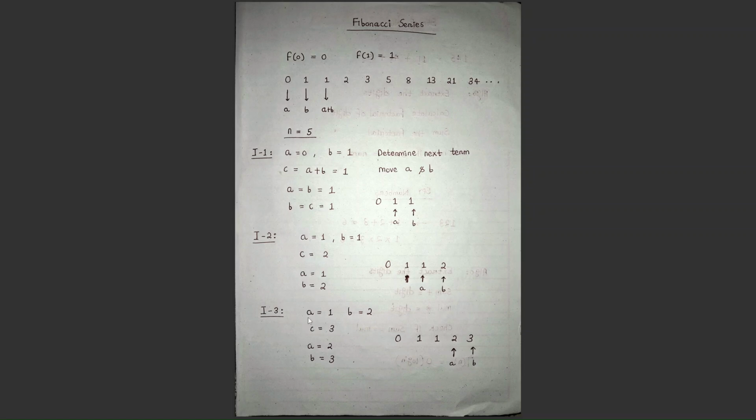Move A and B by one place. So A is currently 1. It will be holding the value of B. That will be equal to 2. So A is holding the value of B and B is holding the value of C because B is also moved by one place. Getting my point?